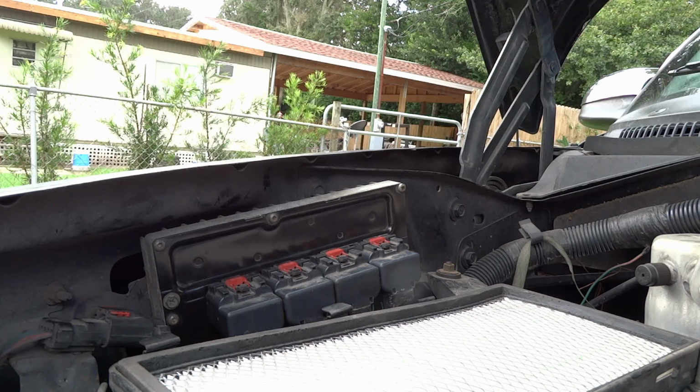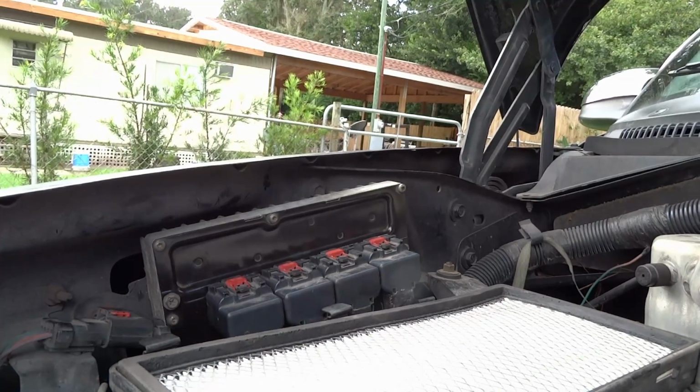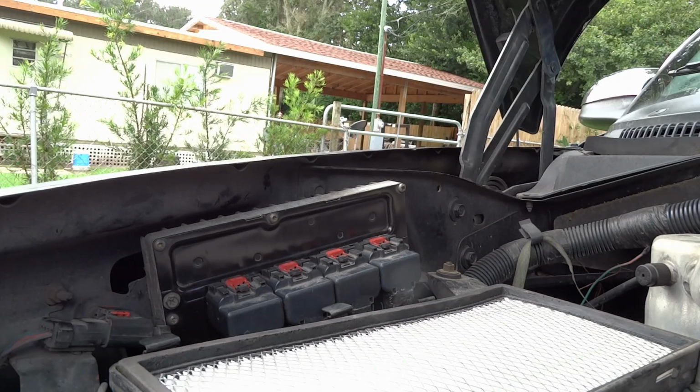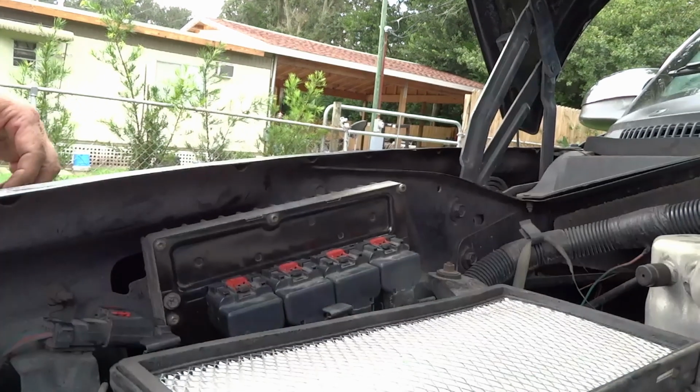We're going to go back to the 10mm. No, 8. We needed 8. That's right, 8 with an extension, to tighten up this air cleaner.